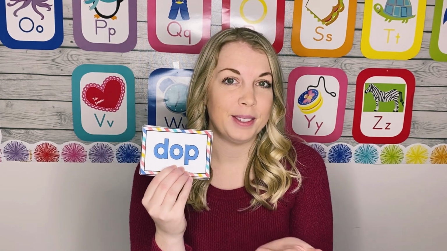Sometimes I will throw in a word like this in my CVC lesson, and I'll always have a kid say, I don't think that's a word. And I say, you're right, it's a nonsense word. It's just a silly made up word that we can use to help us practice sounding out words.